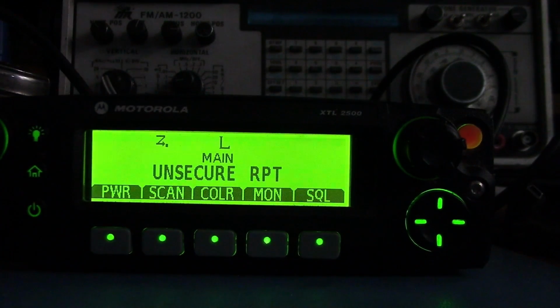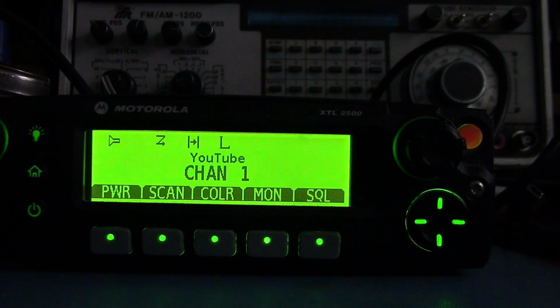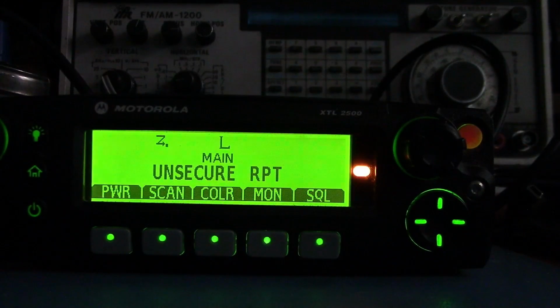Now, the same thing applies. I have the talkback set up, so if I were to key up the Motorola, within 10 seconds I can talk back on that channel, whatever channel that the radio landed on, and you see unsecure repeater came up again. This is priority number 1 channel.